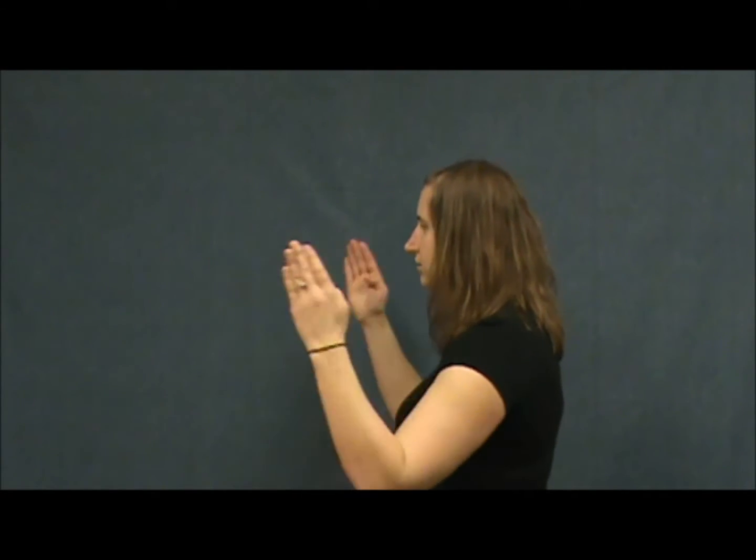Zimbabwe means wall of stone or enclosure. So you have your B hands facing you together at your face level. Bring them out, then flip them so that they're facing in and bring them towards you, showing a wall around you.